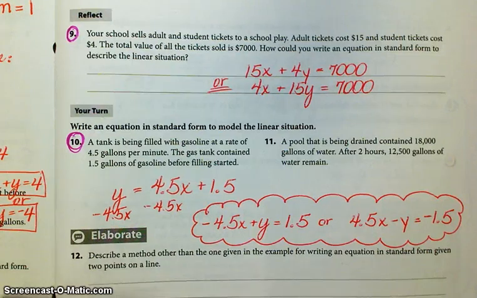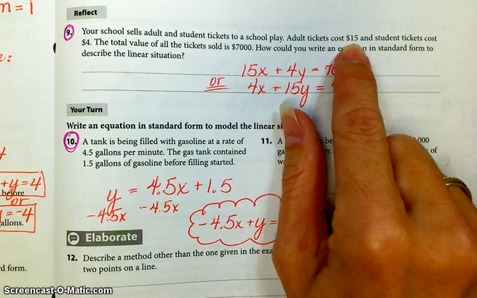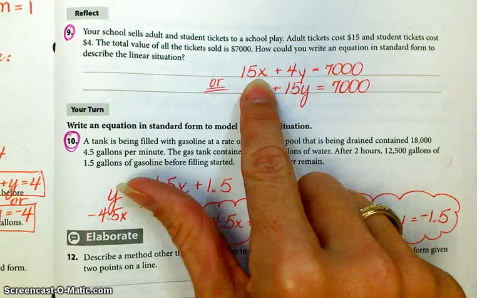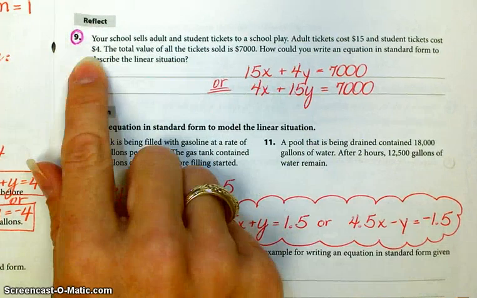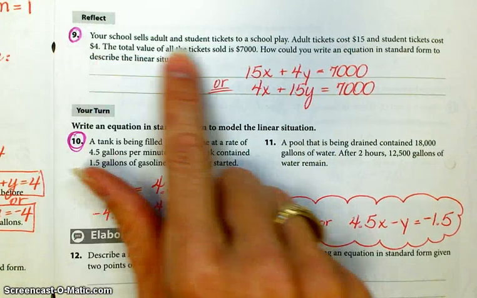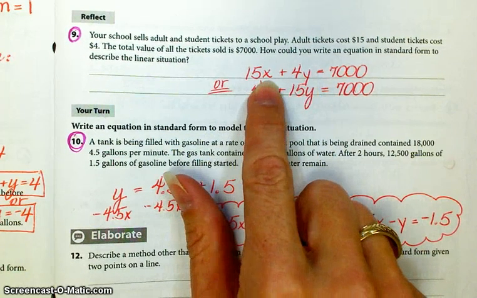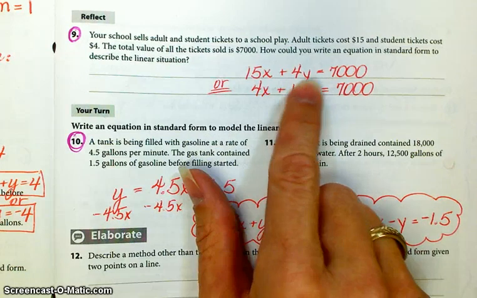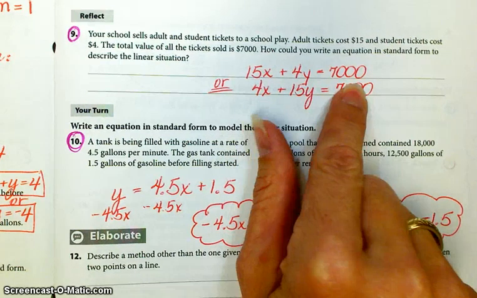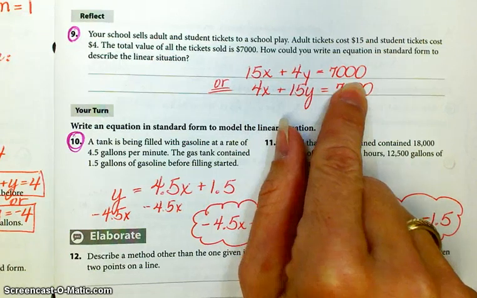Well, standard form actually is really pretty useful in this case because you've got $15 for every adult ticket, and I guess we're going to go with X being adult tickets, and $4 for every student ticket, and so I guess we're going to use Y for students. So 15 times X, that's your cost for adult tickets, plus 4 times Y, which is your total cost for your student tickets, and that is the total amount that they made from the tickets. Okay, so you could write it this way.